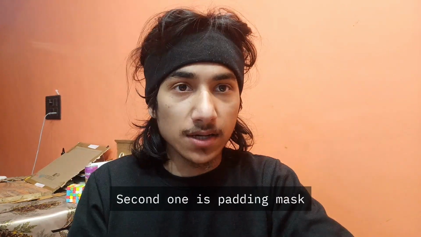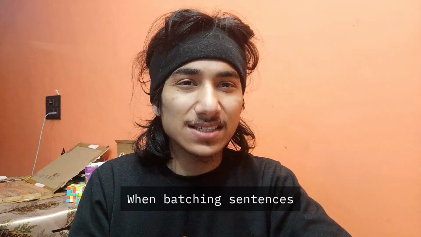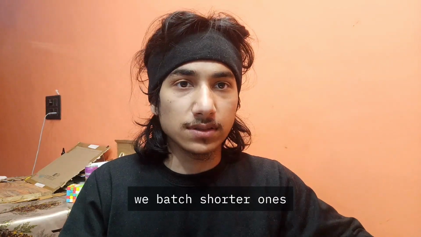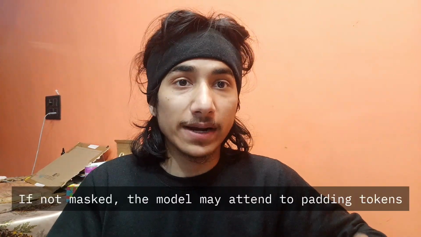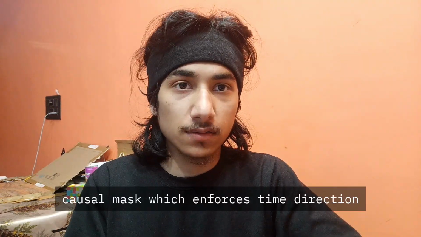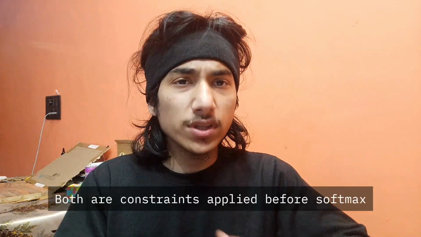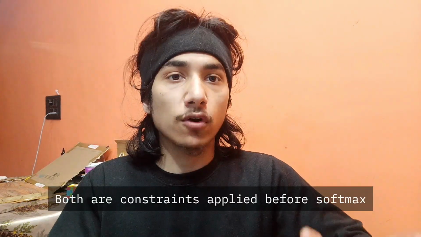Second one is the padding mask, cleaning noise. When batching sentences, we pad shorter ones. If not masked, the model may attend to padding tokens. So we mask them too. We have two masks. Causal mask, which enforces time direction. Padding mask, which ignores fake tokens. Both are constraints applied before softmax.